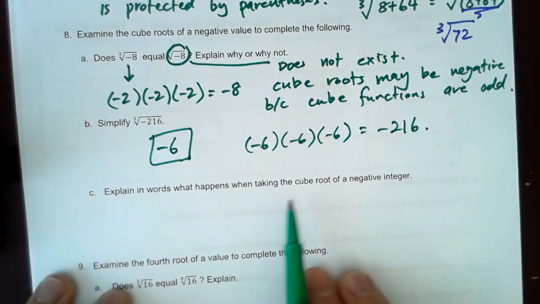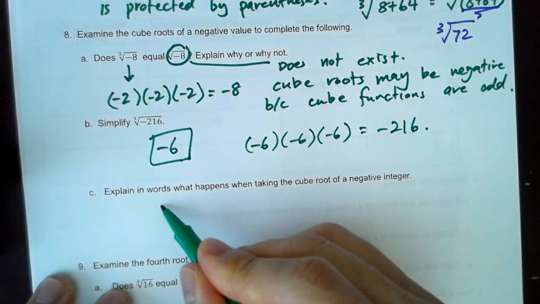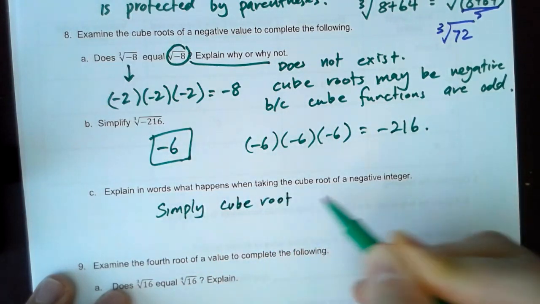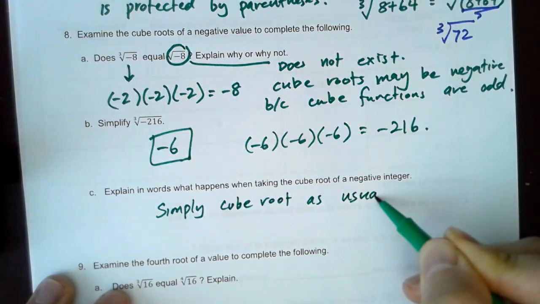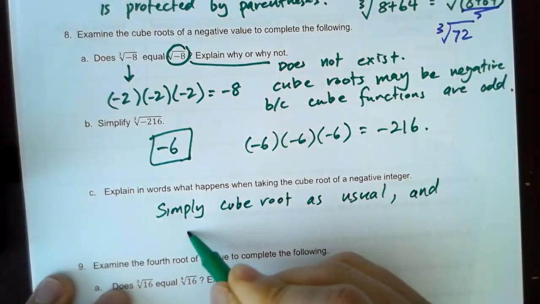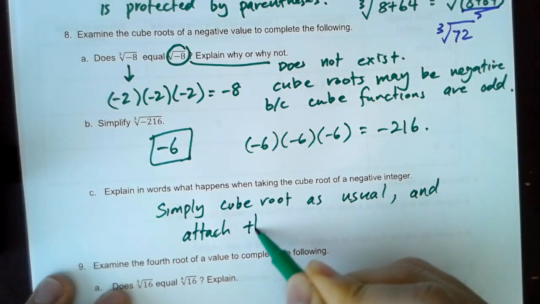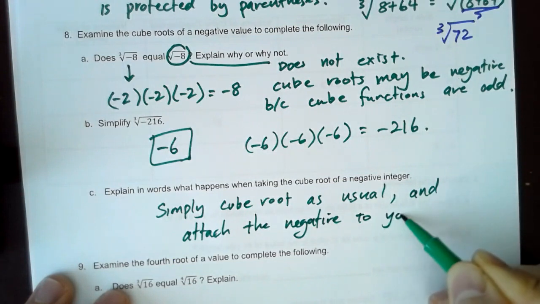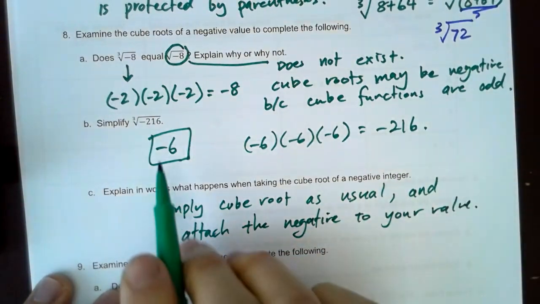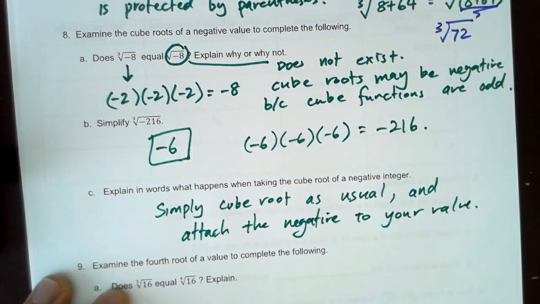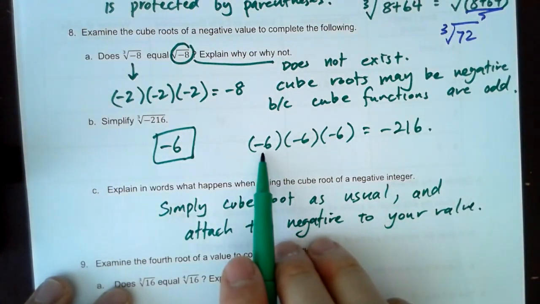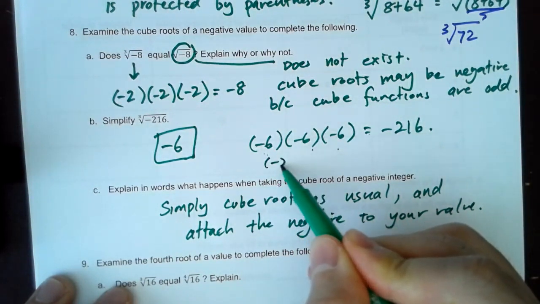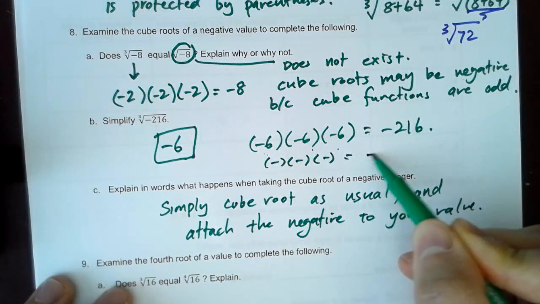Explain in words what happens when taking the cube root of a negative integer. Simply cube root as usual and attach the negative to your value, right? So in this case, we found the cube root of 216 was 6, and then we just attach the negative to each of the values. And since there are 3, you still will get a negative answer, right? A negative times a negative times a negative will indeed equal a negative.